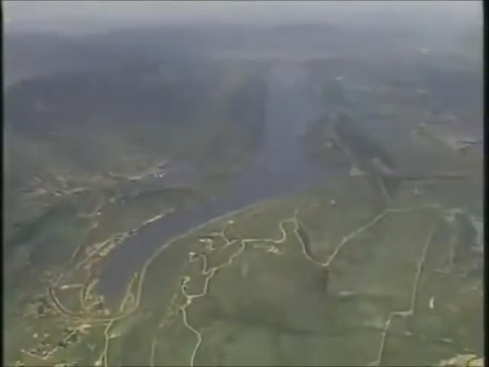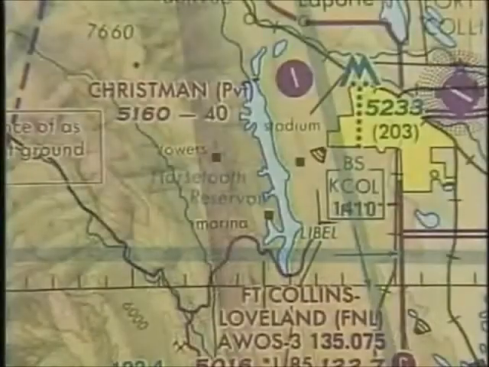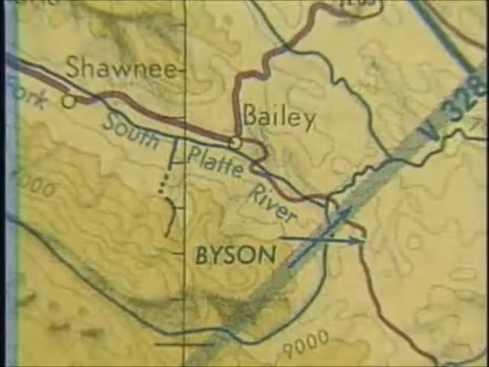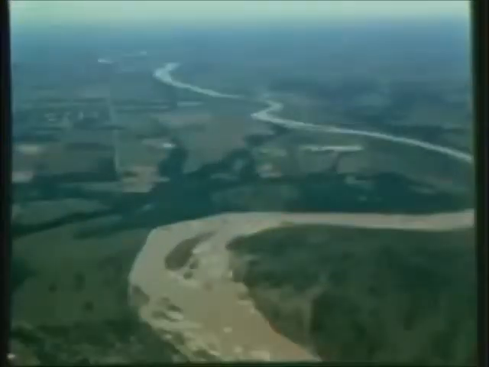Terrain features can also help you identify your location. Reservoirs and lakes are shown by an outline representing the approximate layout of the body of water. A blue line on a chart represents a river. The wider the line, the wider the river.